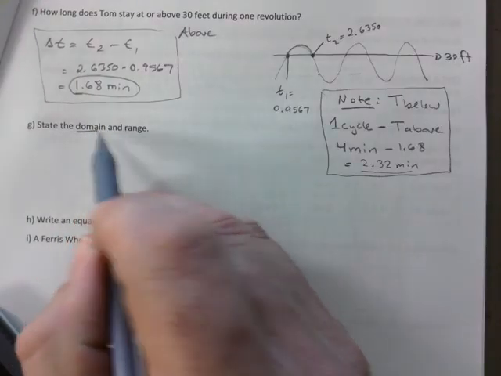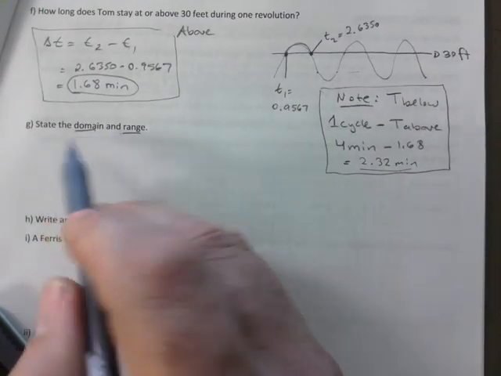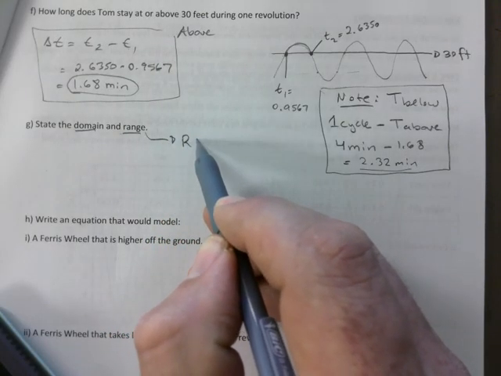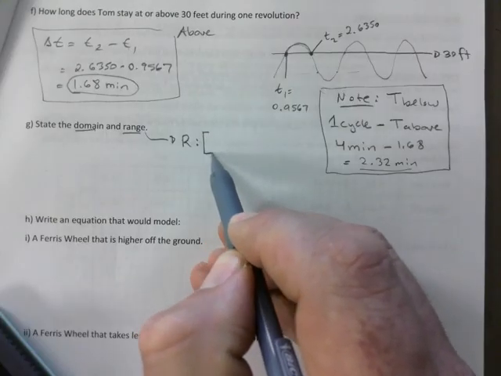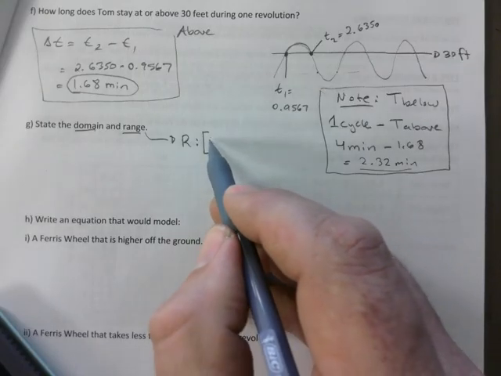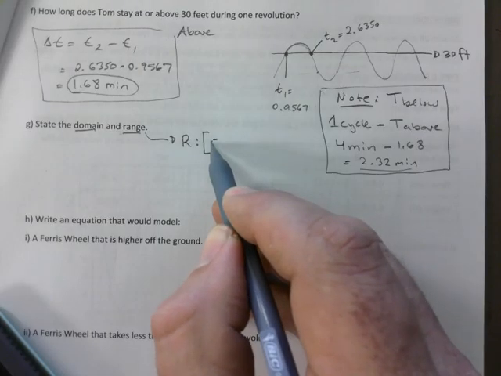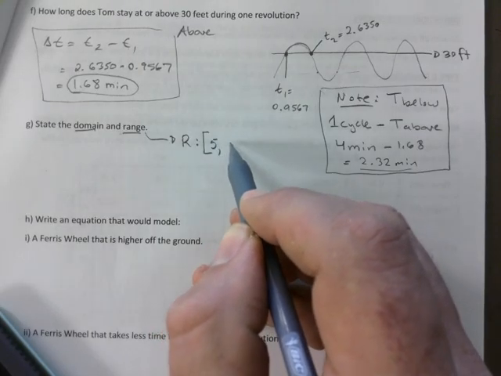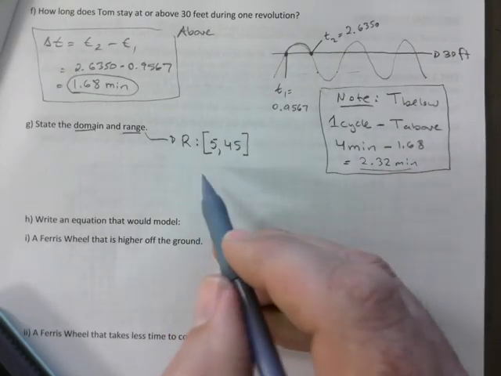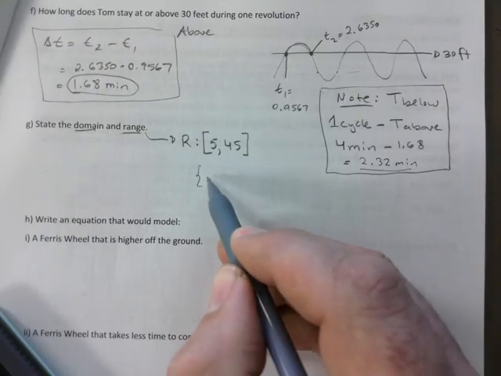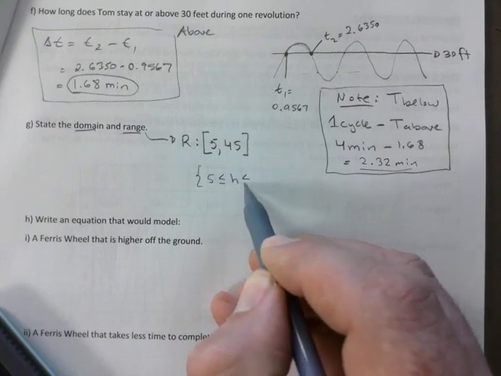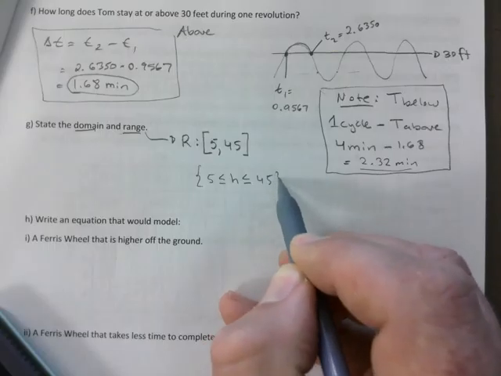State the domain and range. Let's do one at a time. The range is the easiest one. Let's do that one first. What are the two numbers that I'm hovering in between? What's the lowest height I ever get to? 5, that's my min. And what's the highest? 45, that's it. Right? If you need to do interval notation, if H is the letter they use, you would use this method. Okay?